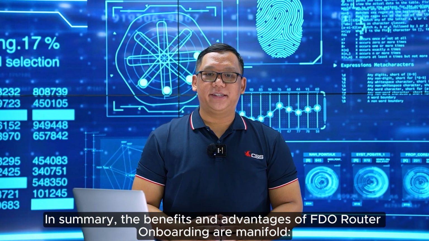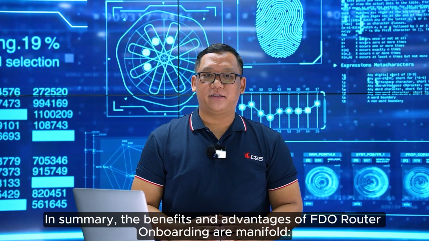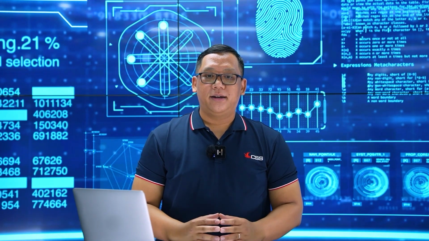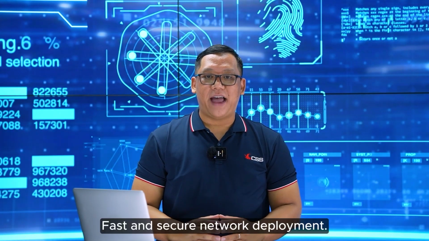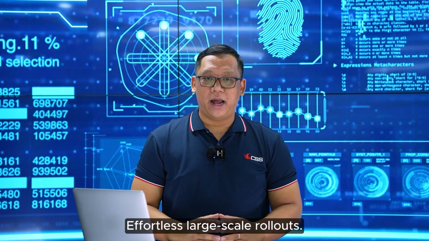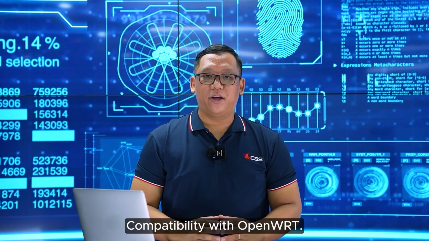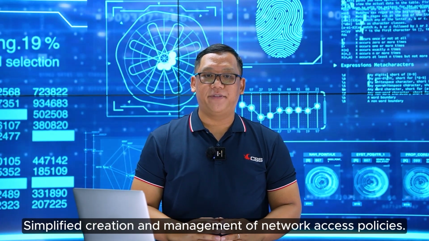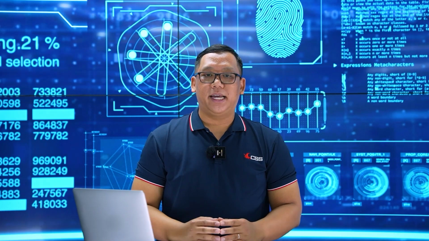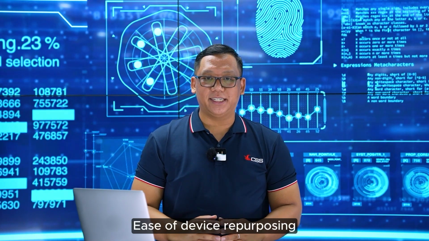In summary, the benefits and advantages of FDO router onboarding are manifold. Zero-touch onboarding, no IT skill set required. Fast and secure network deployment. Effortless, large-scale rollouts, compatibility with OpenWRT, simplified creation and management of network access policies, ease of device repurposing.